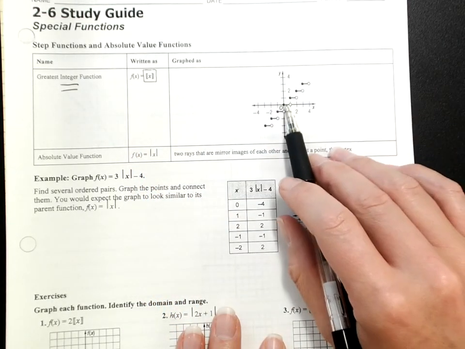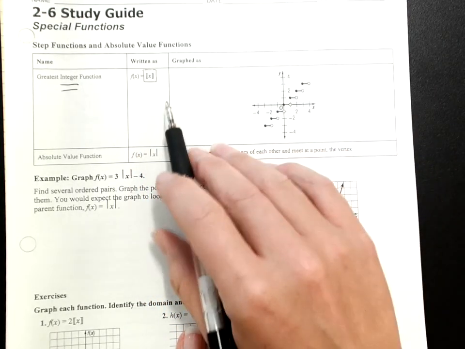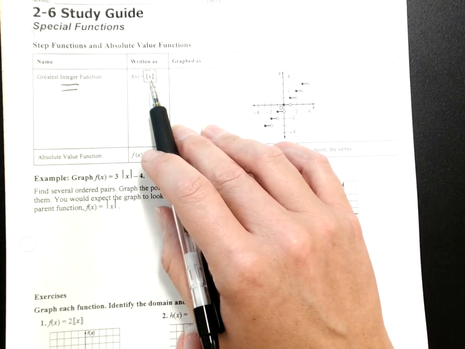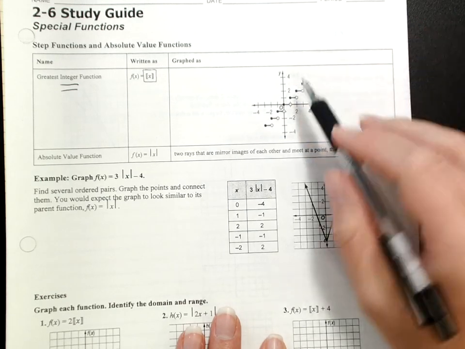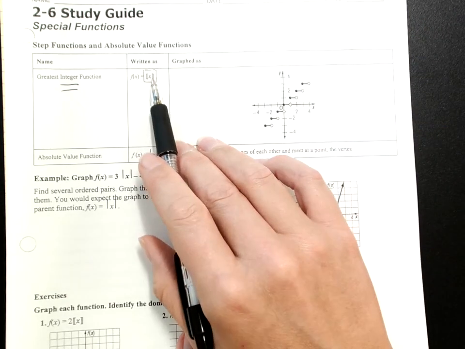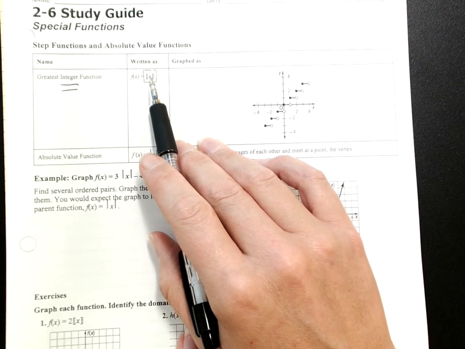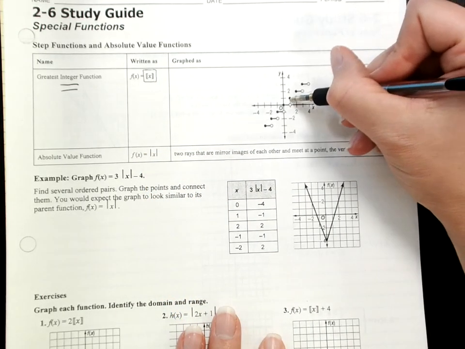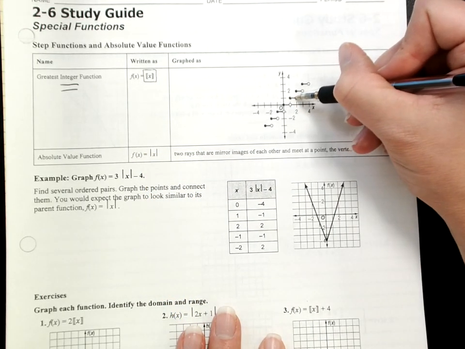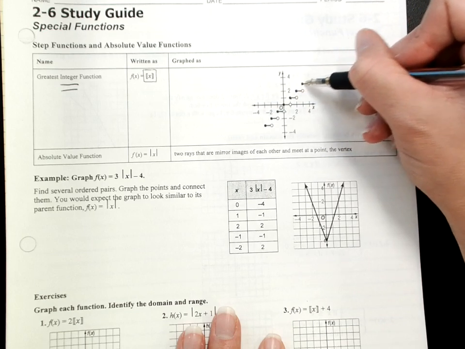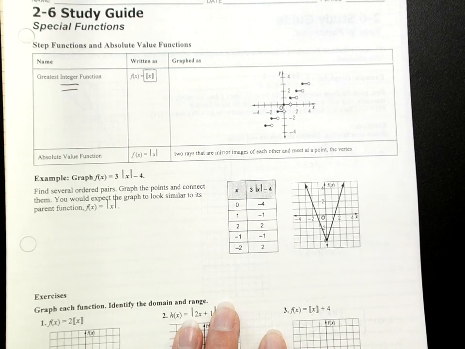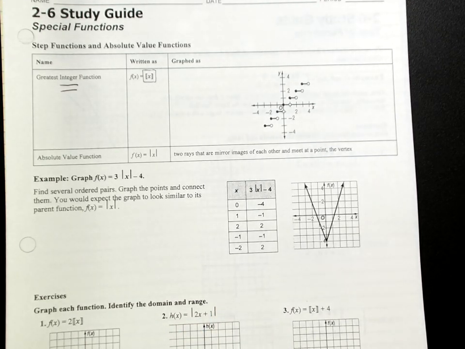That's pretty obvious. If I plug a 1/2 in, since 1/2 is not an integer, it's going to round it down to a 0 until you plug in a 1. When you plug in a 1, the greatest integer of 1 is 1, so your graph jumps up here. So it's continuous until you get to 2, and then it jumps to 2, and it's continuous again. Sometimes these are called step functions. It's a little bit inaccurate, but this is your parent function of this graph.